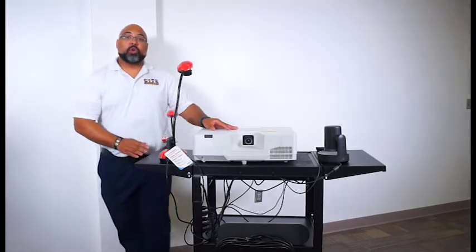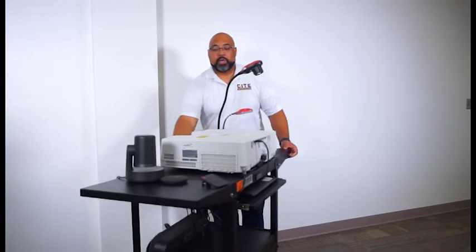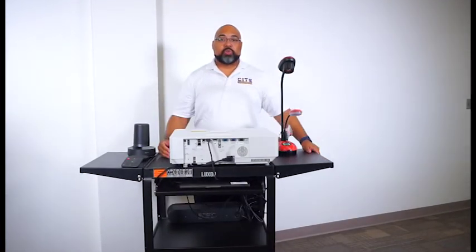Again, this is a fully loaded cart. We wanted to ensure that no matter how you were teaching, where you were teaching, you had everything you need to handle class.